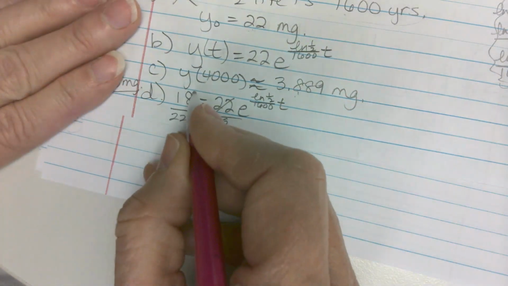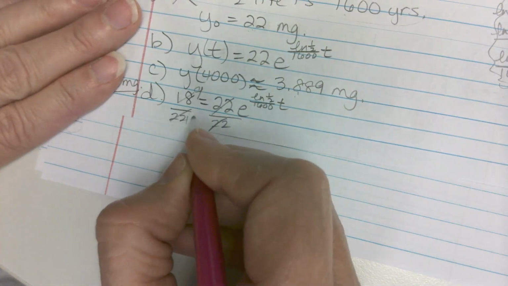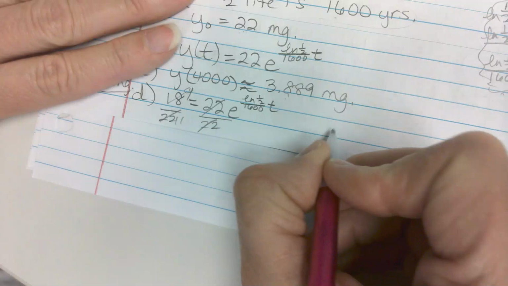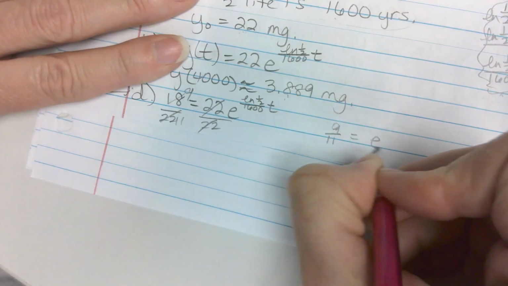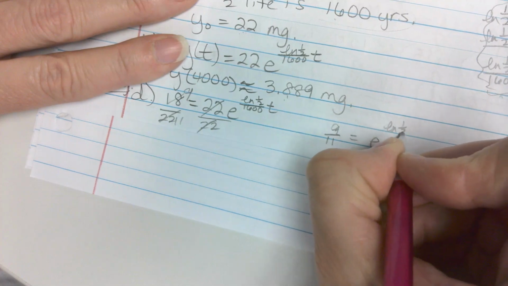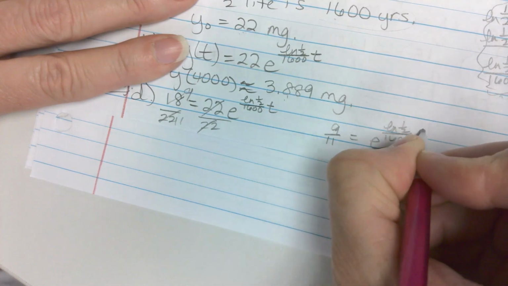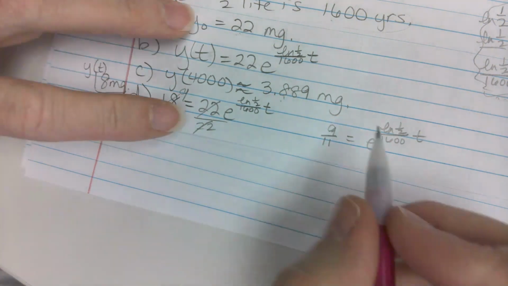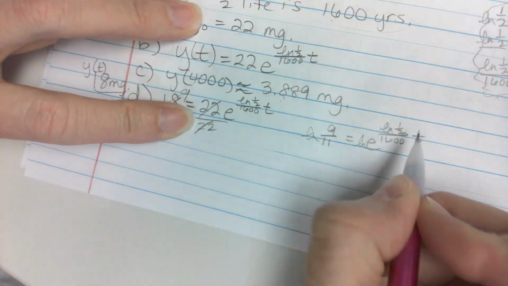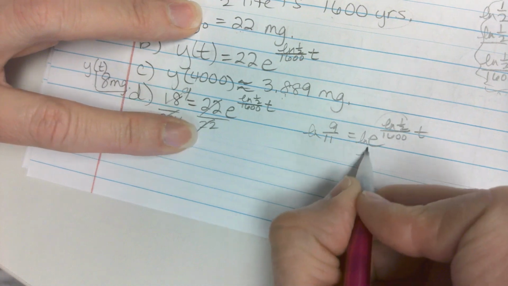Or did you? Is that 9 over 11? I mean, not that you have to reduce it to 9 over 11. Yeah, I reduced it to 9 over 11. E to the ln 1/2 over 1600 t. ln both sides.